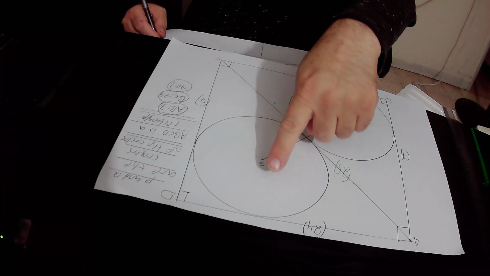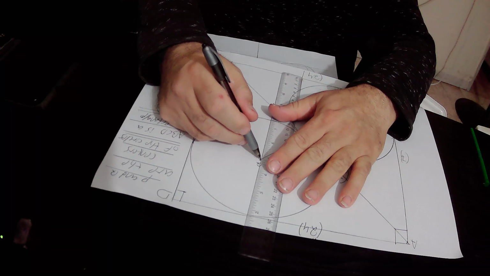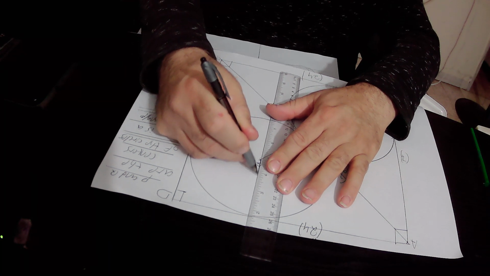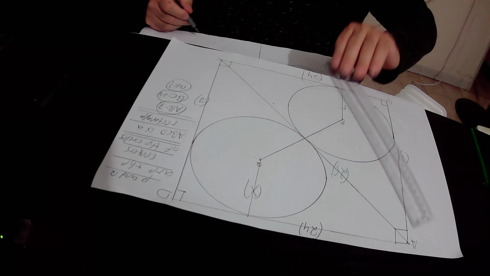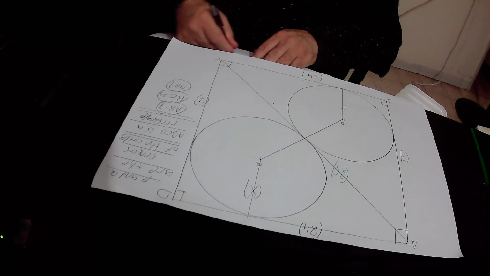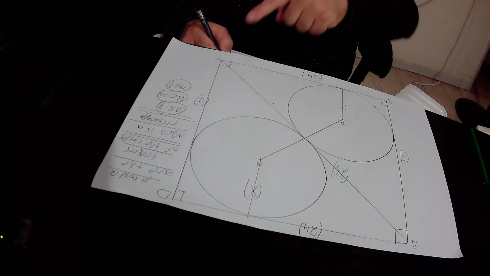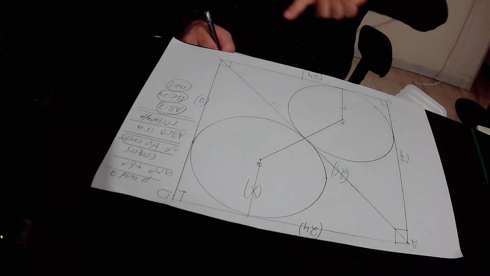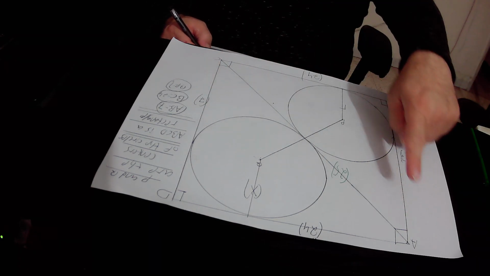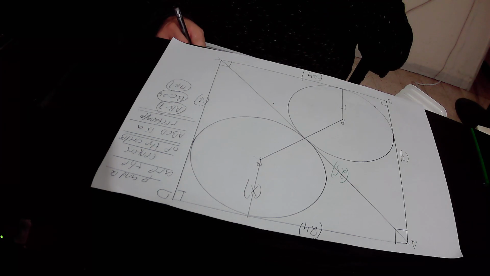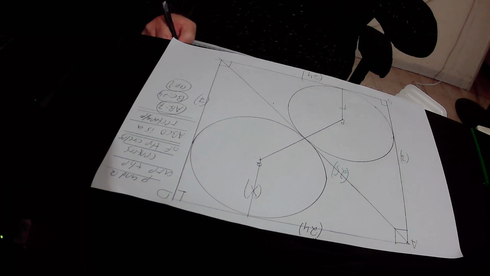We define the radius of this circle as X. So according to the new formula, the radius X of this circle that is blocked by the right triangle CDA must be equal to CD plus DA minus CA over 2.